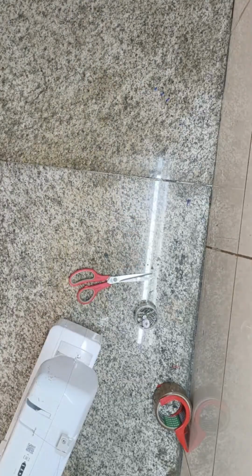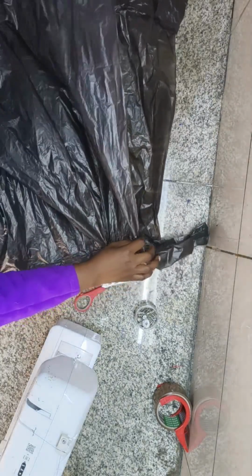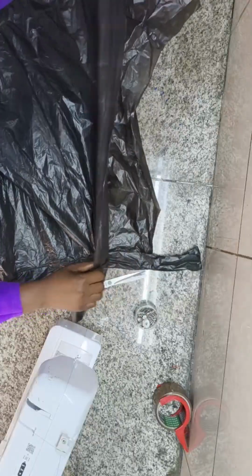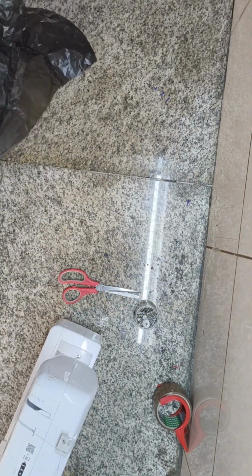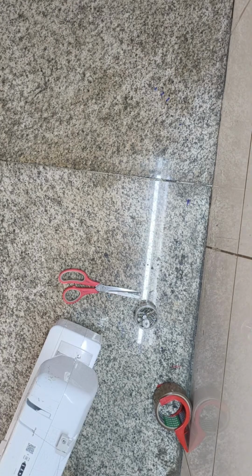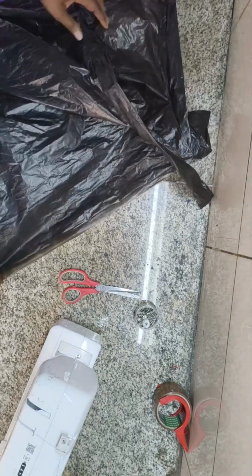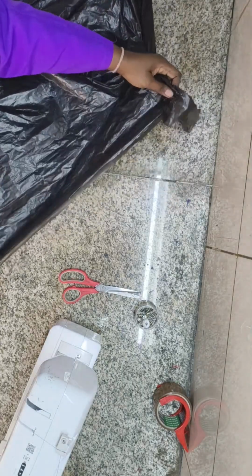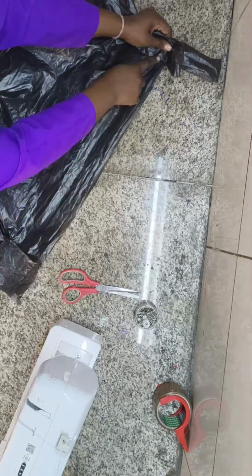So I'm going to join this my skirt on one side. So I'm going to join here like this.